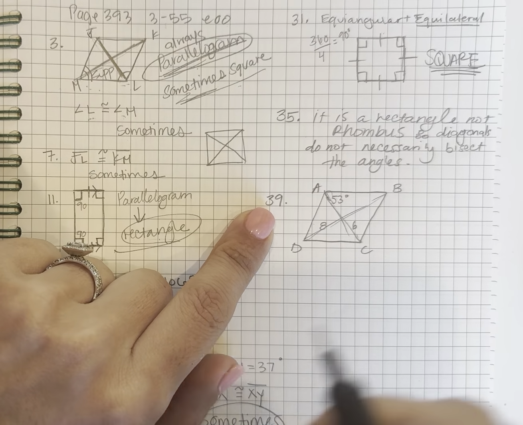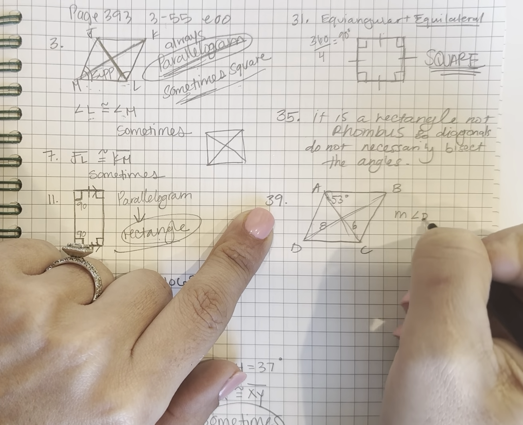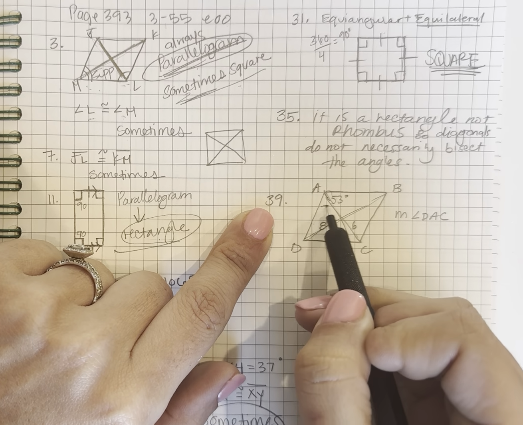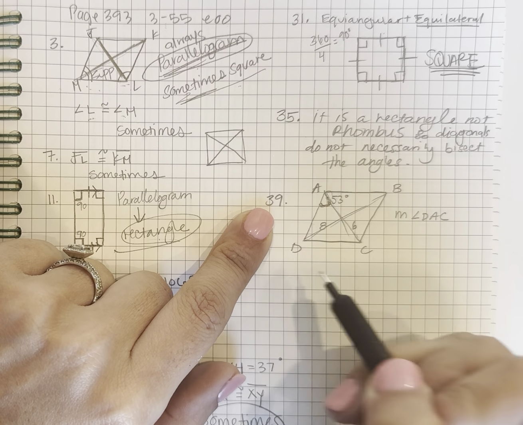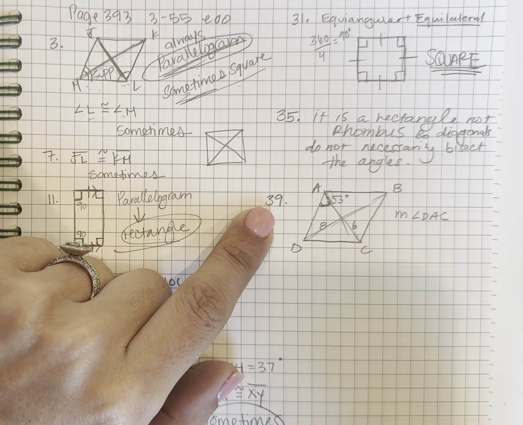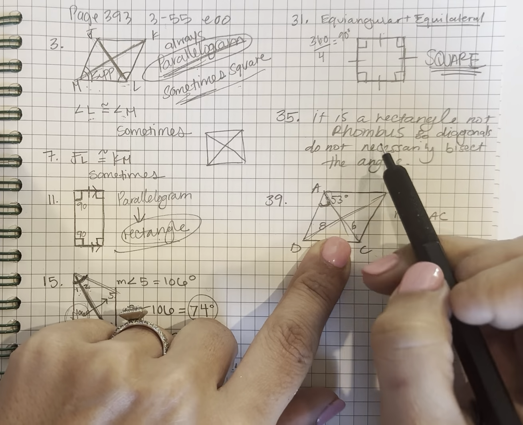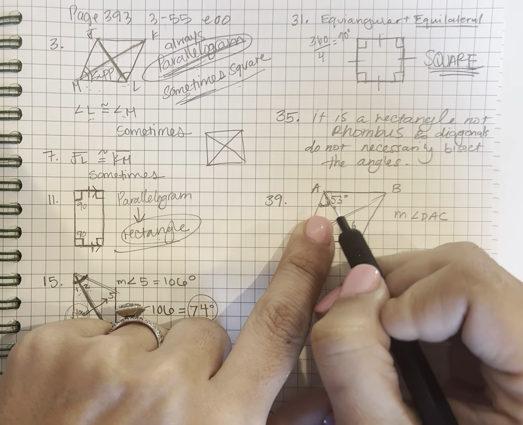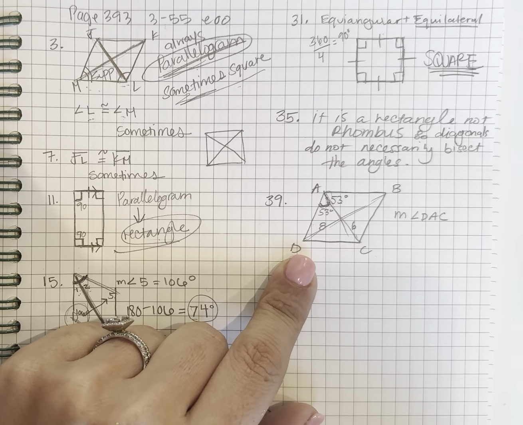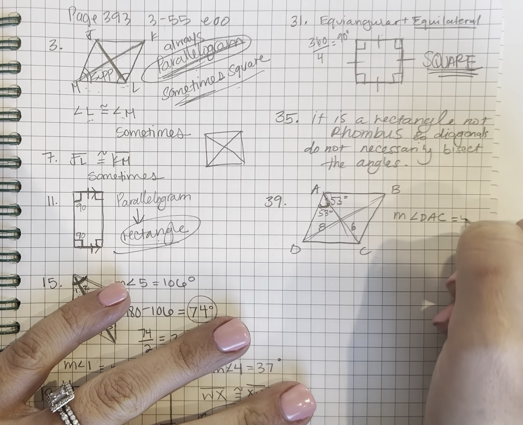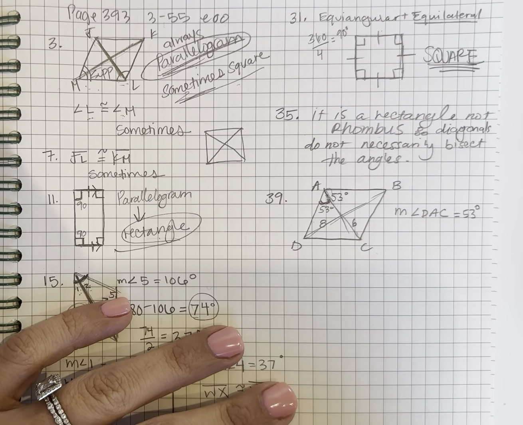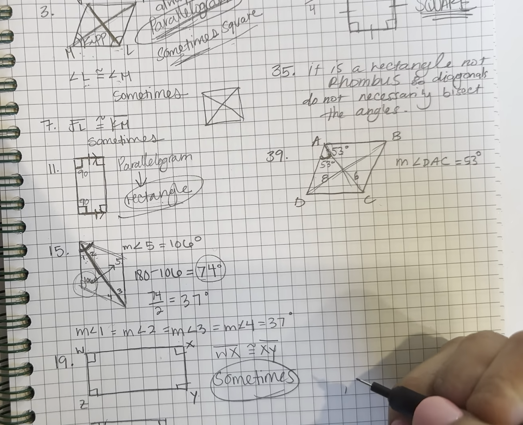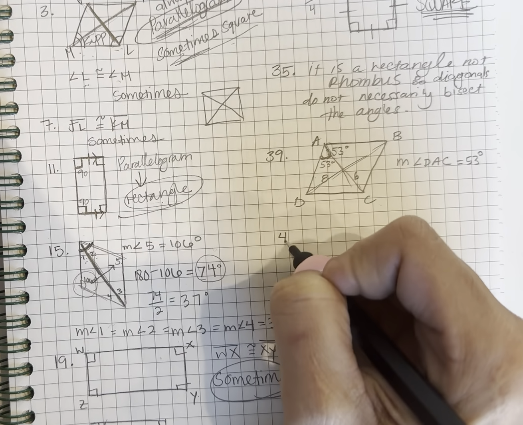So for 39, they want me to find the measure of angle DAC. DAC, right there. So DAC, I mean, in a rhombus, the diagonals do bisect the angles. So if this guy is 53, this guy is 53. Done. Okay. So we'll skip 41 and go to 43.